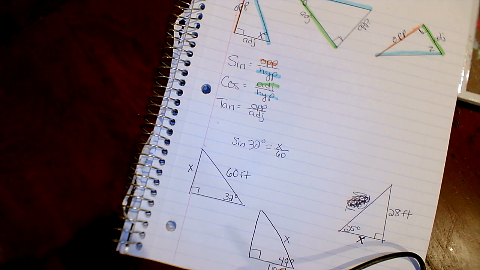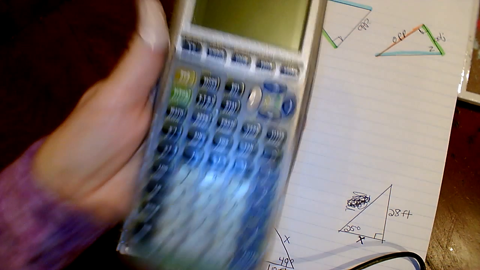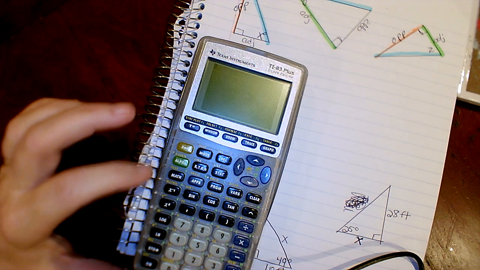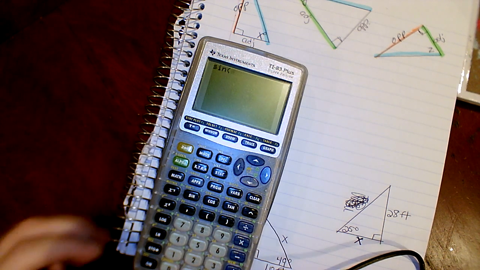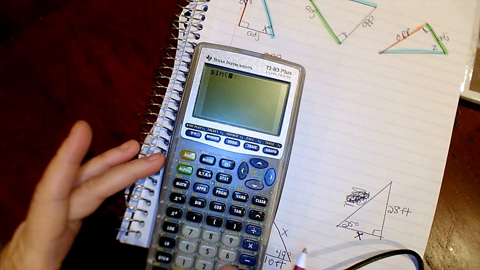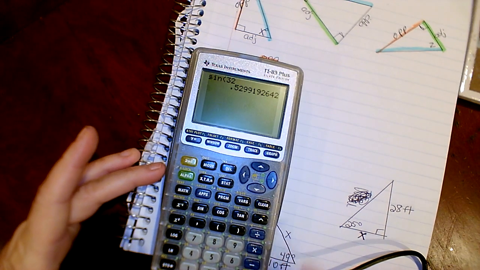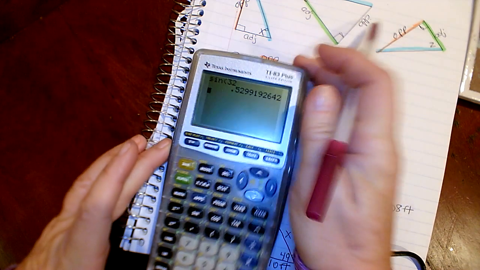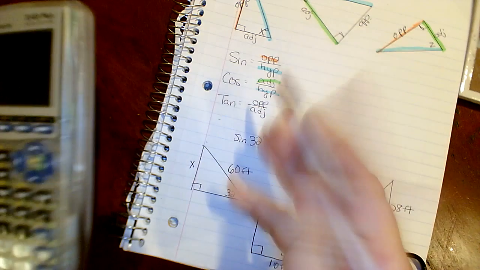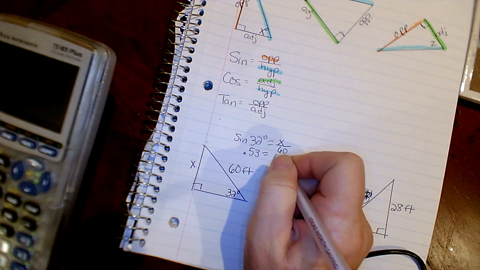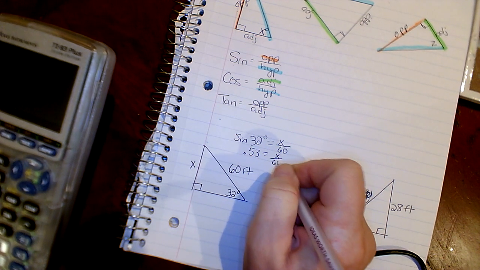Alright, so this is my scientific calculator. And so what I do is I push sine, 32, enter. And it gives me, I'm going to round up, 0.52999 something. So I'm going to put 0.53. 0.53 equals a number divided by 60.